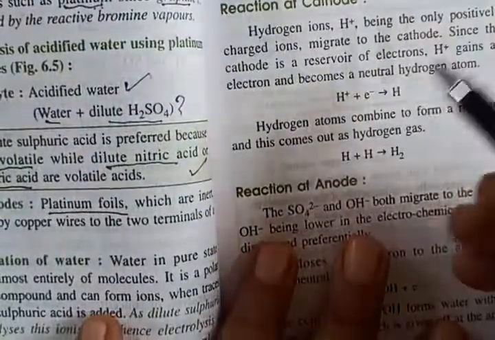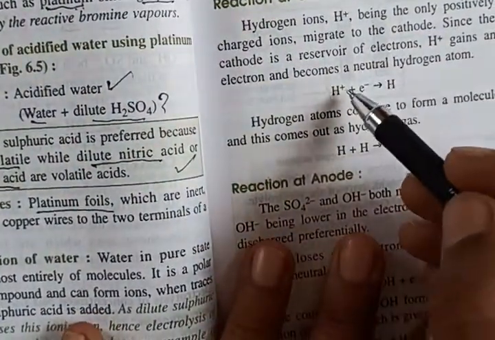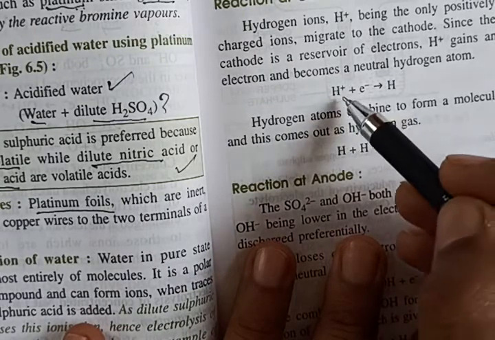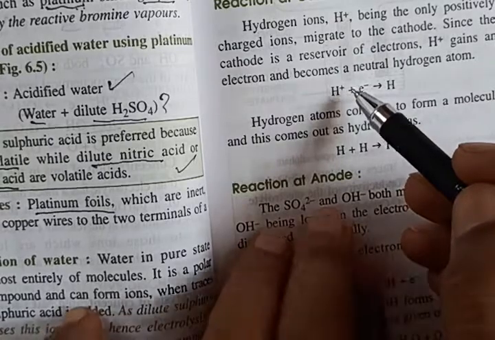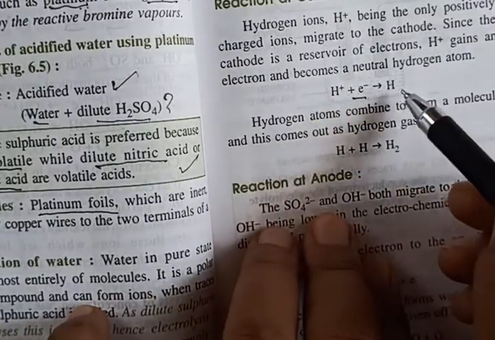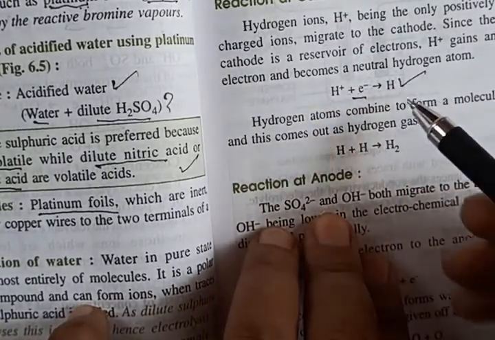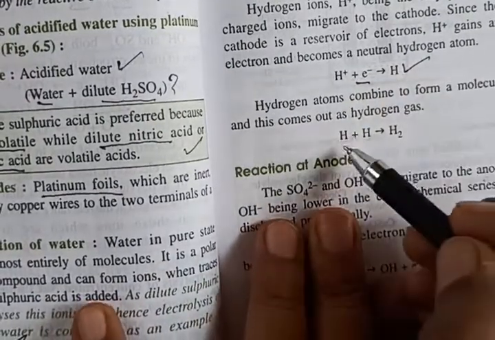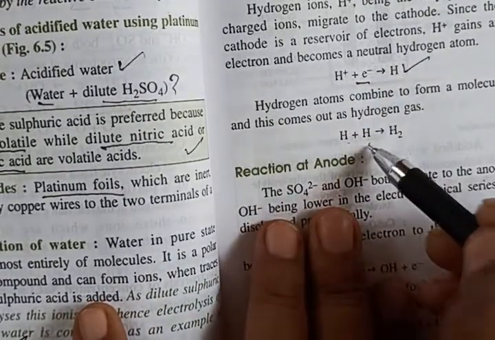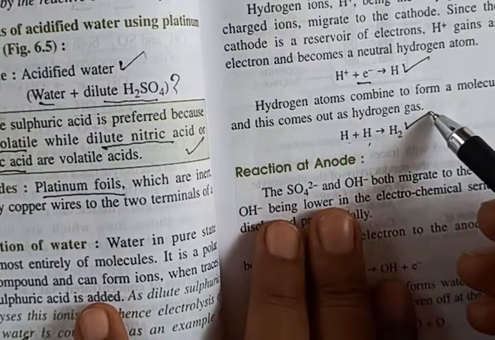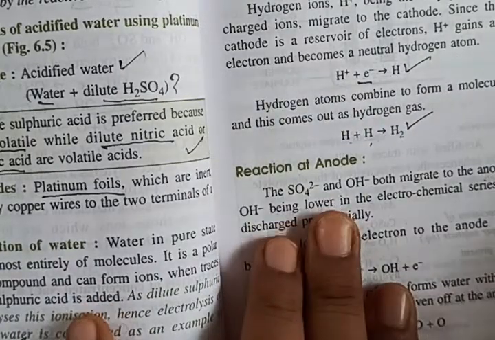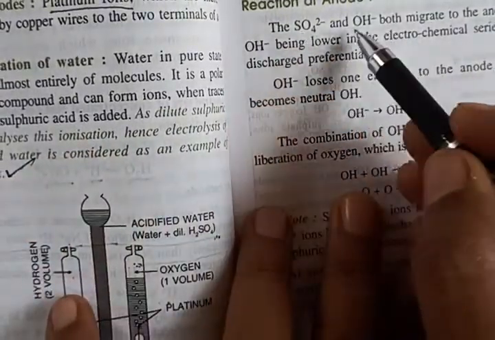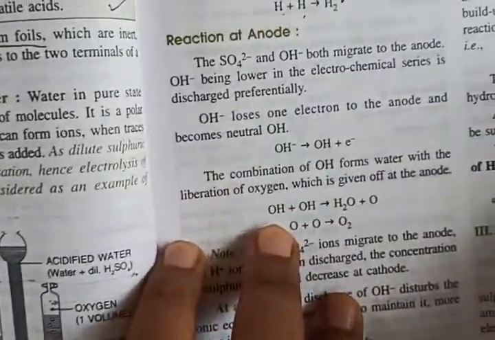And you know, H+ ions, the positive ions, will migrate towards the cathode. Because an H+ ion has 1 unit positive charge, a deficiency of 1 electron, it gains 1 electron to form a neutral H atom. Because hydrogen is a non-metal, it combines with another hydrogen atom to form hydrogen gas at the cathode.